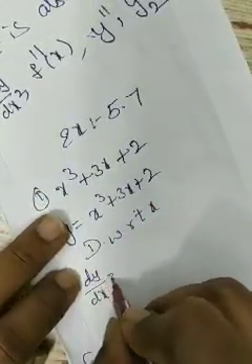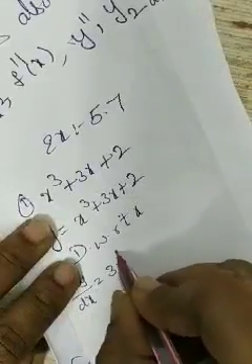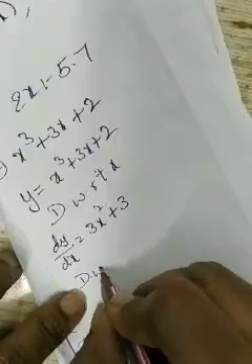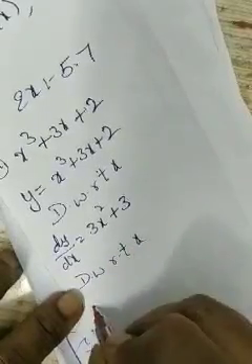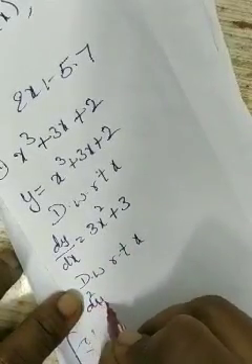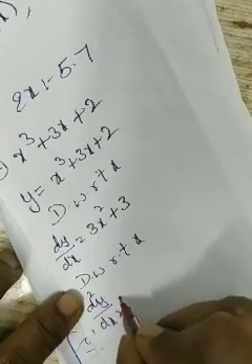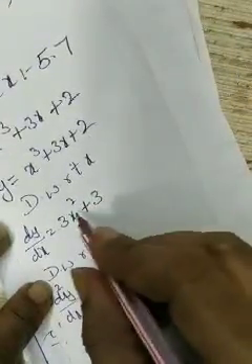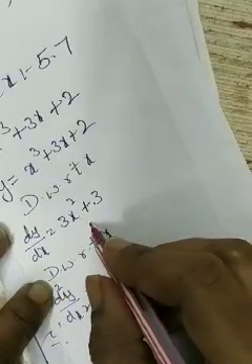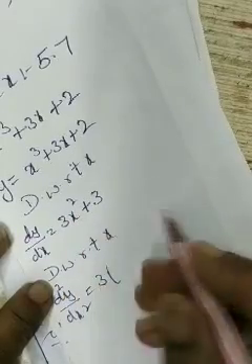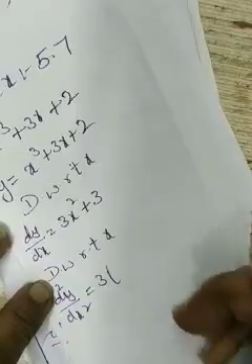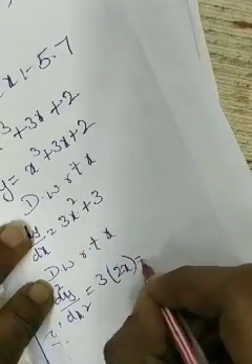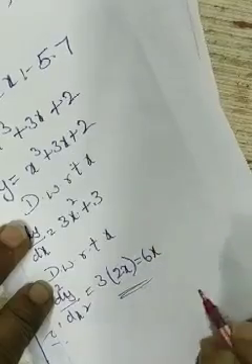dy by dx is equal to 3x square plus 3. Differentiate it with respect to x. It becomes d square y by dx square equals 3 into... differentiate this again, that is called the second order derivative. Differentiate it once again. x square derivative is 2x, which is equal to 6x.